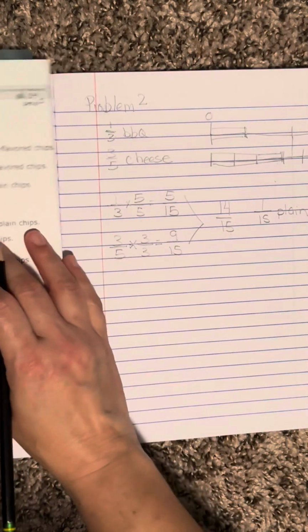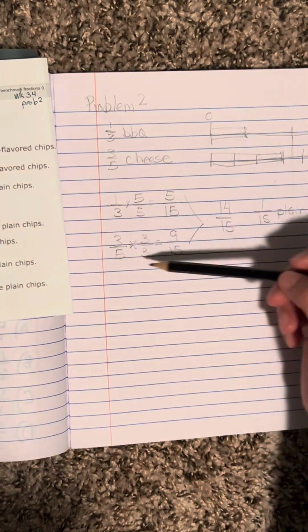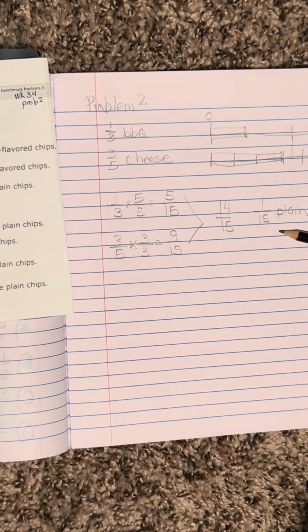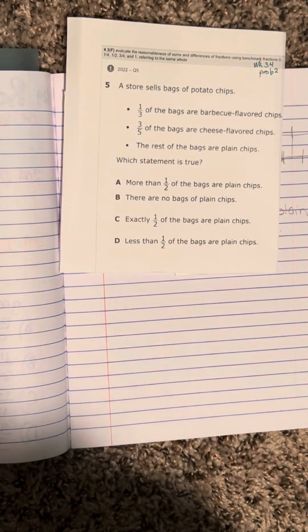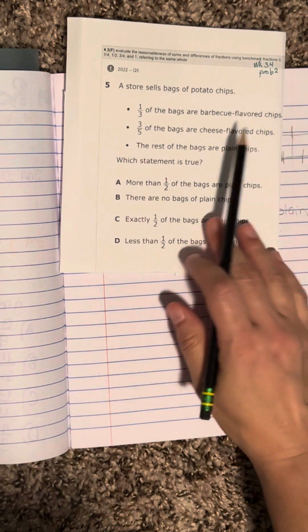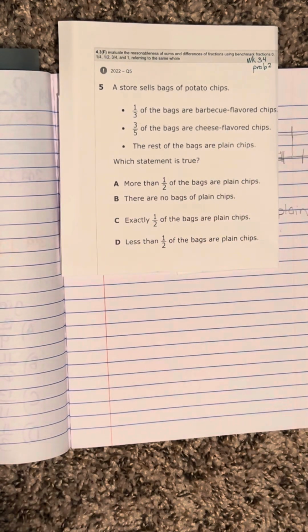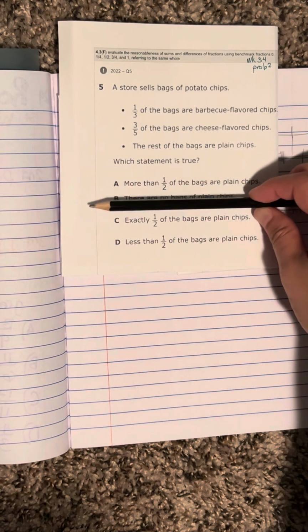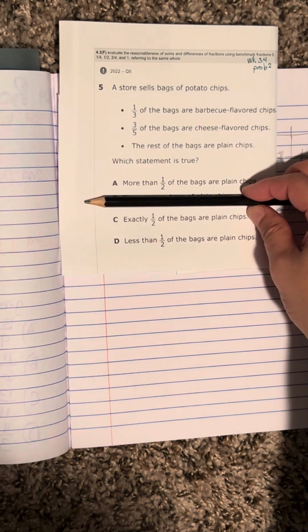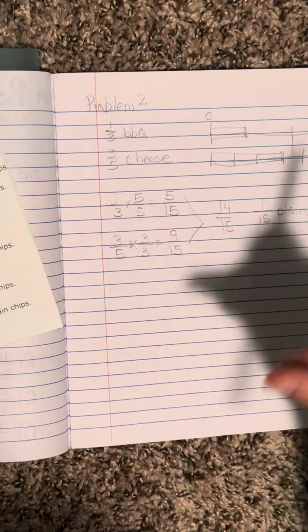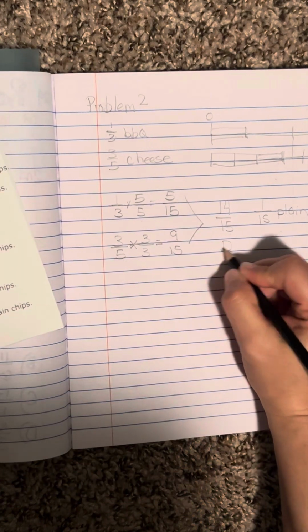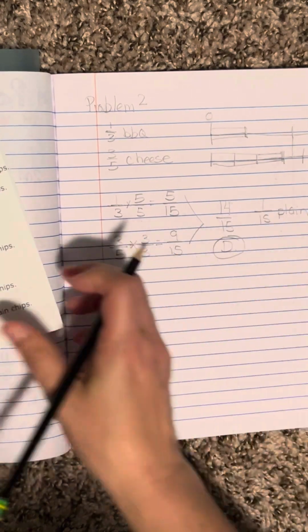So then we have to look at the statement. See, this problem is written so you have to show the work in order to make your answer choice be true. So don't get tired on the test and just pick an answer. I knew right away that no bags of plain chips most likely is not going to be your answer. Less than 1/2 of the bags are plain chips. So answer choice D is your answer.